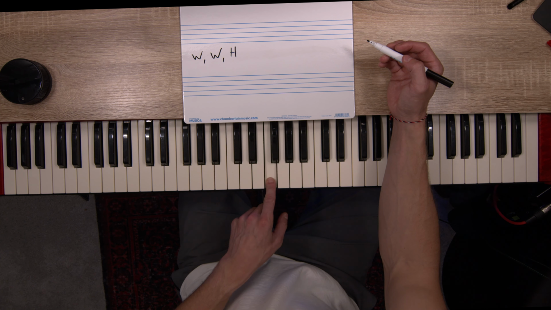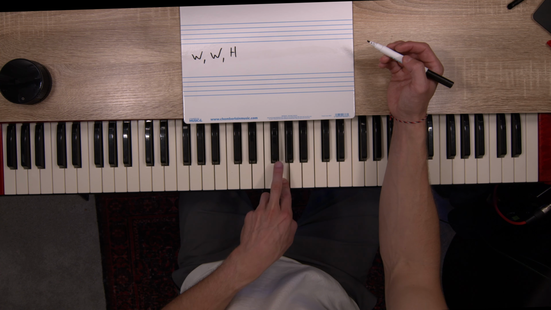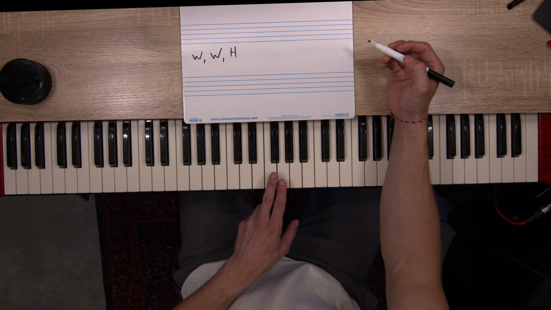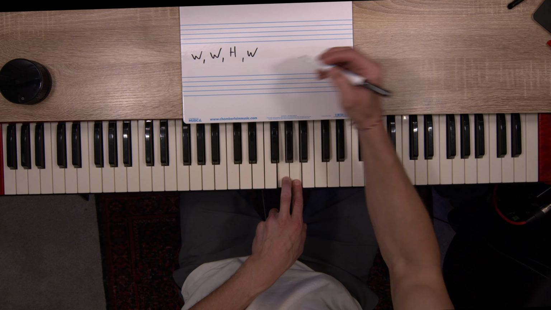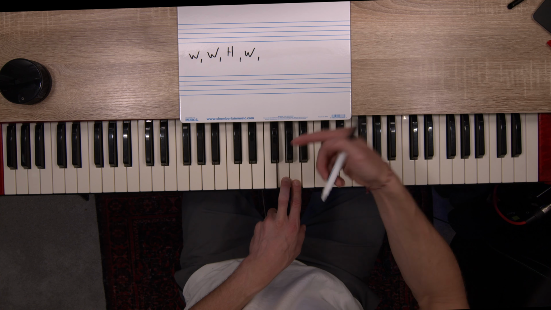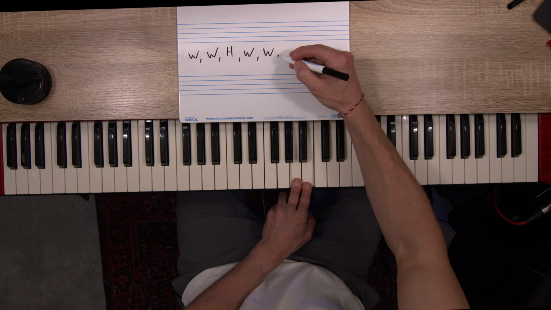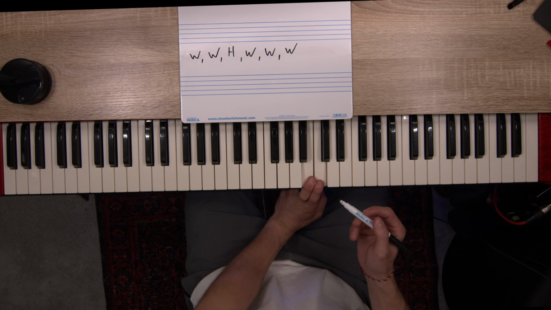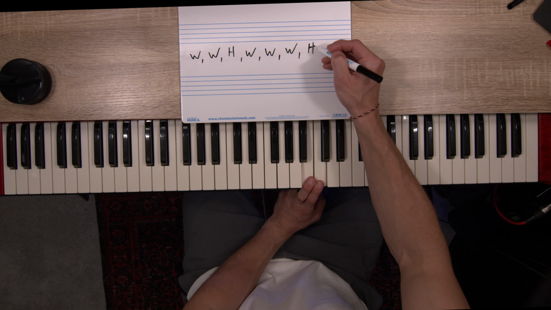The next one, whole or half? It's a whole, sorry. Oh, blimey! Not even I'm messing up. Because we've missed out this black key here, it's another whole. Whole or half? Whole because we've missed out this black key here. Whole or half? Exactly right. You're getting the hang of this now because we've missed out this black key here, and then this one. Whole or half? It is a half because there is no note between.